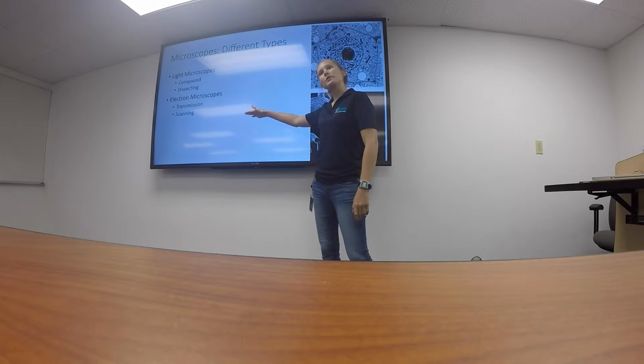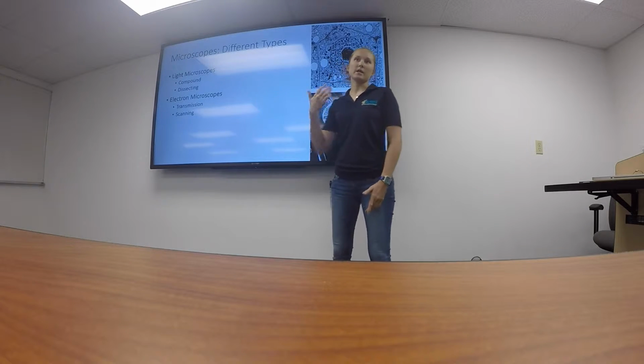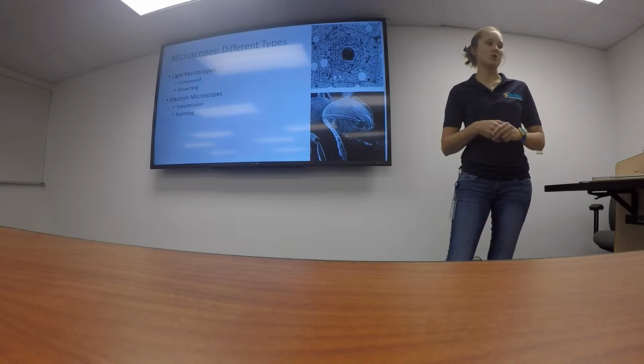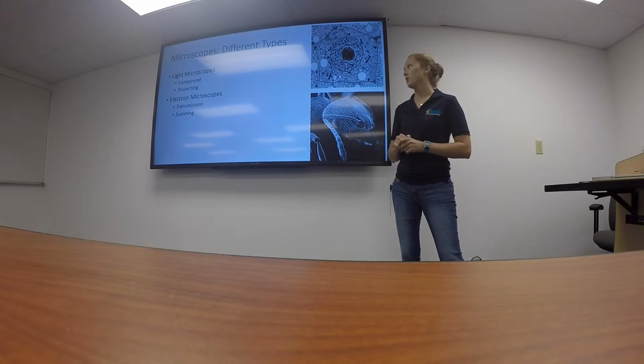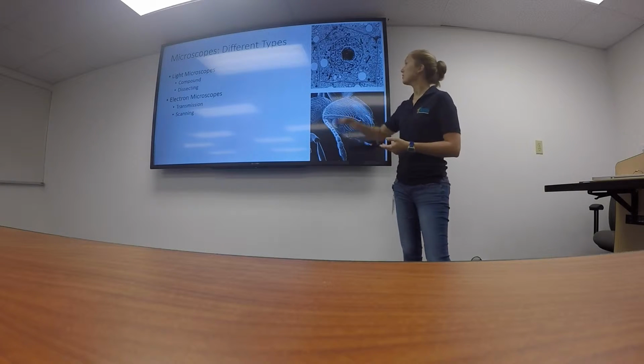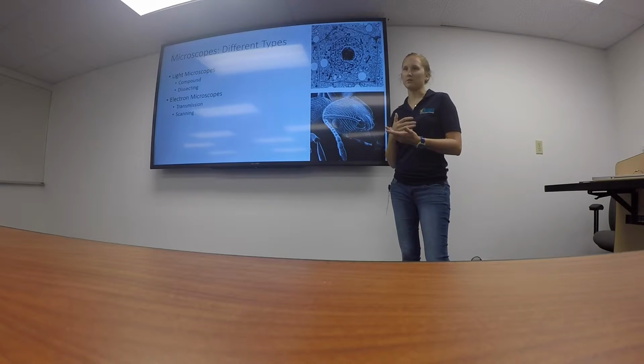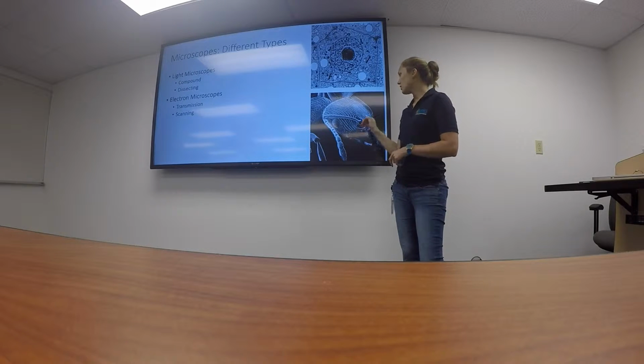Electron microscopes are a way to overcome issues of the light microscope. Light microscope is exactly what you think. It uses visible light to magnify small structures, and it has a few components that we will talk about here in just a minute. Electron microscopes, there's two different types. A transmission, which creates a 2D image like this, and it uses electrons instead of light to magnify an image. And the scanning creates a 3D image, and this is an example of that as well.